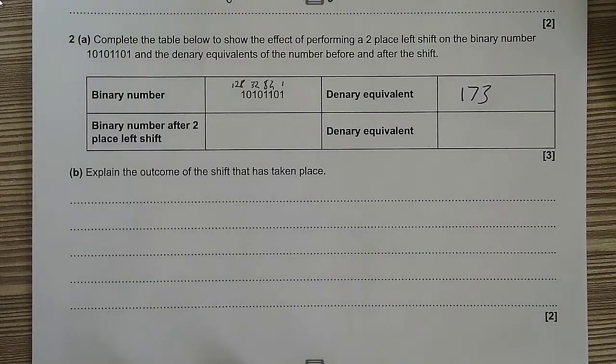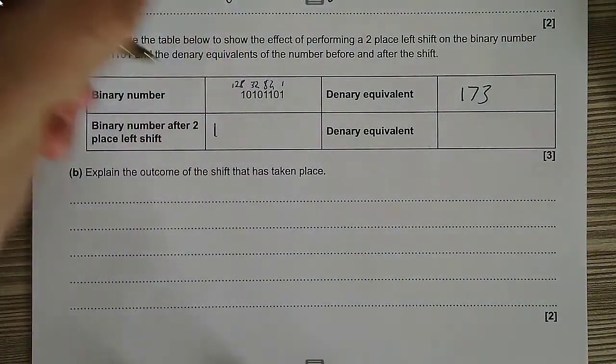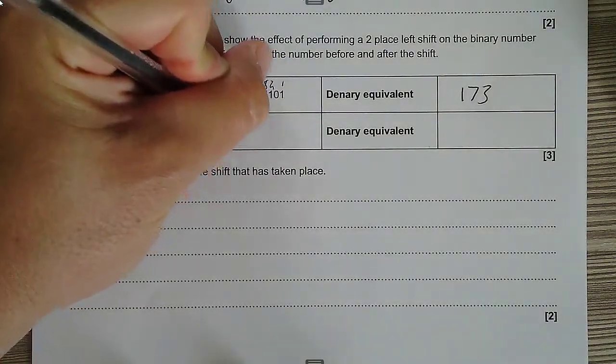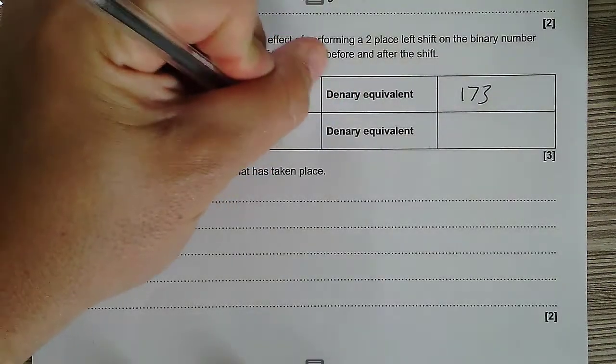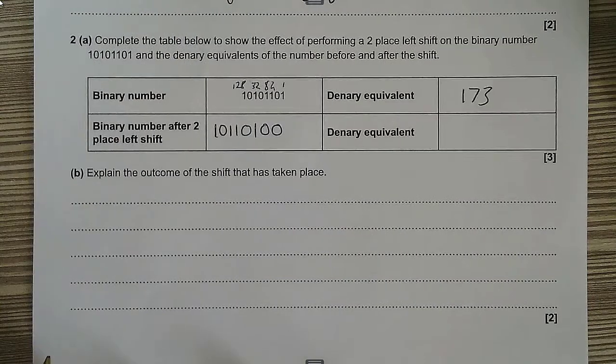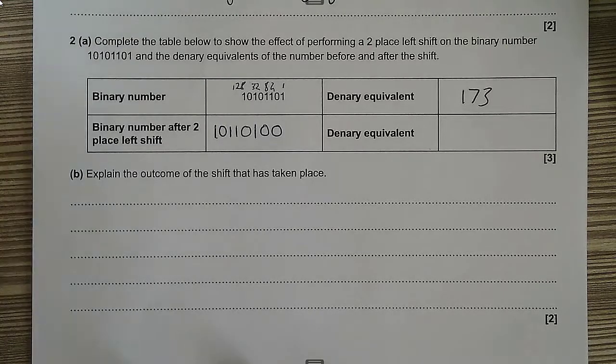That's its denary equivalent. Okay, so now I'm going to shift it left 2 places. So it's the opposite of what's happened before. The furthest 2 digits to the left will drop off the end. So I will end up with 101101. But then I need to pad out the zeros to the right this time with 2 zeros because I've shifted to the left. So if shifting to the right divides by 2 each time, a 2-place shift to the left should multiply by 2 each time.